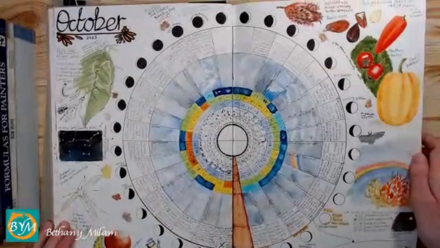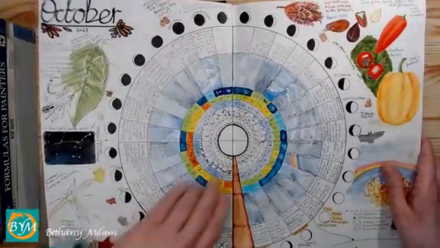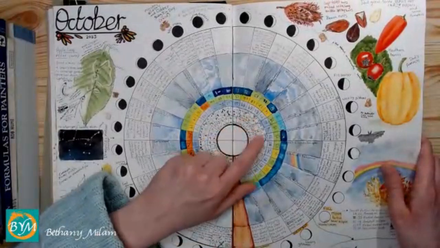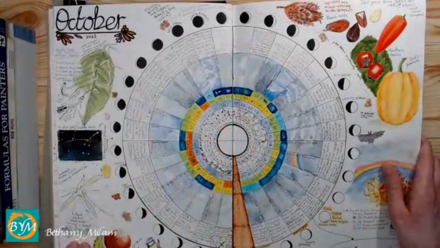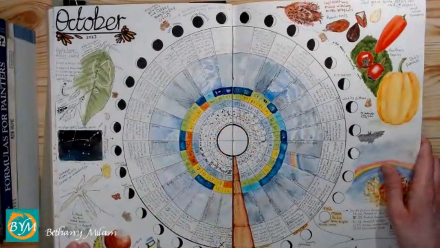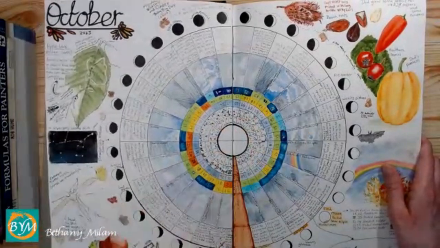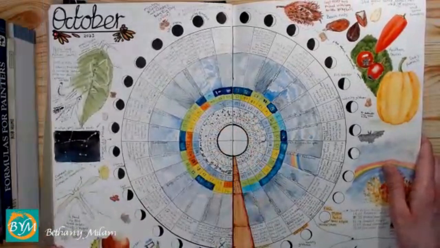Okay, so again, October, I went back to the circle format, and here I experimented with putting in little triangles and arrows for the wind direction. And probably you'll see it looked very messy. I wasn't particularly happy with that. But that's okay. You've got to try these things out sometimes.